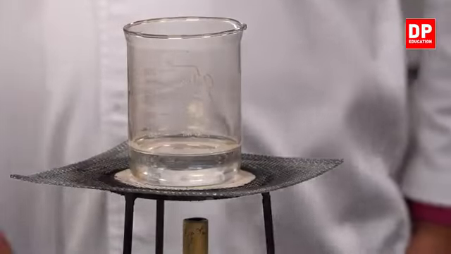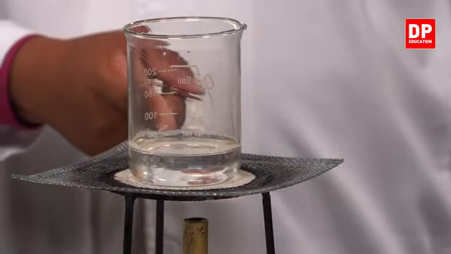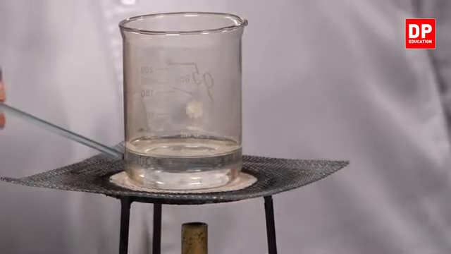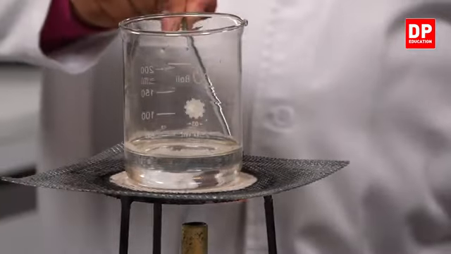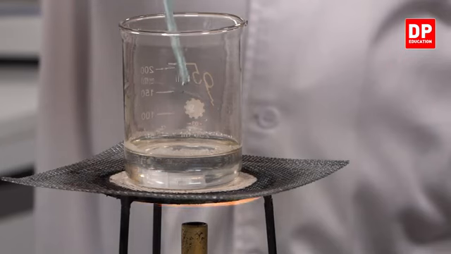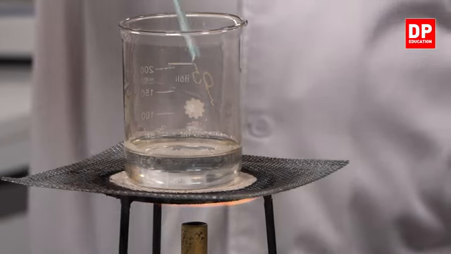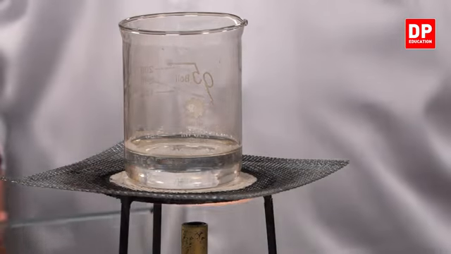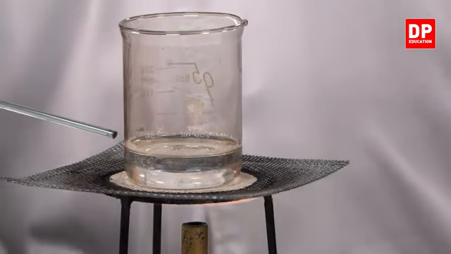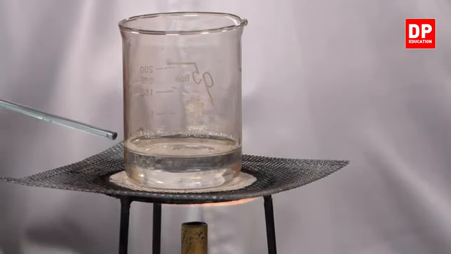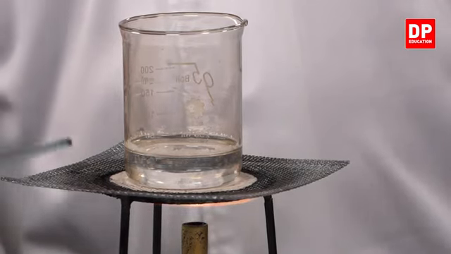Right, my dear children, now see the beaker is gradually heating up. And if you observe clearly, you can see there is some small bit of powder, like dust, getting deposited at the bottom of the beaker.